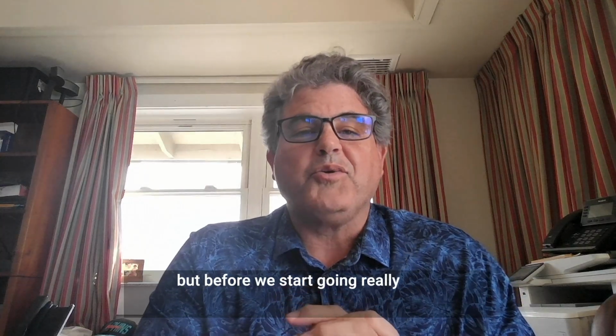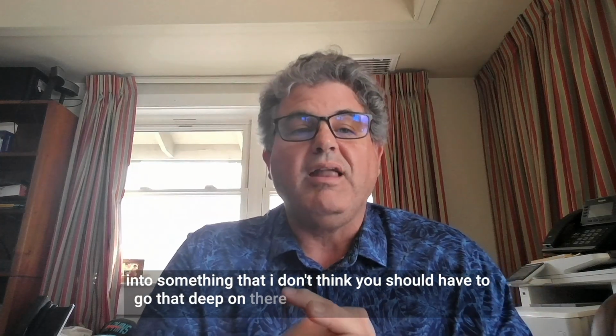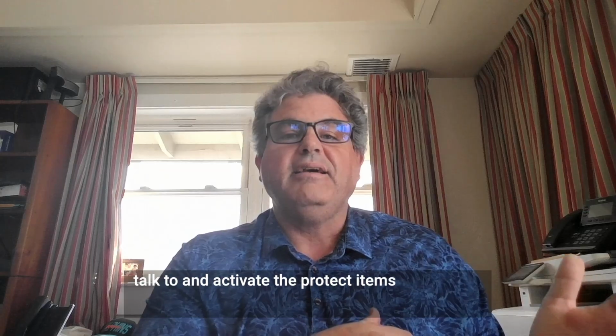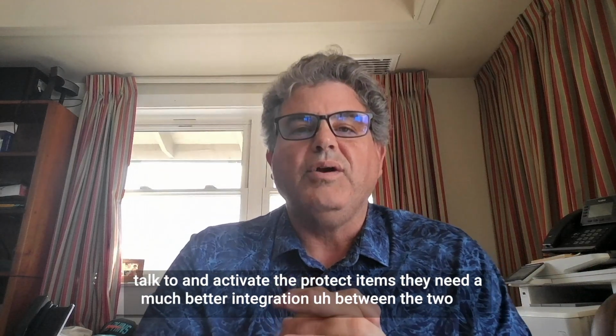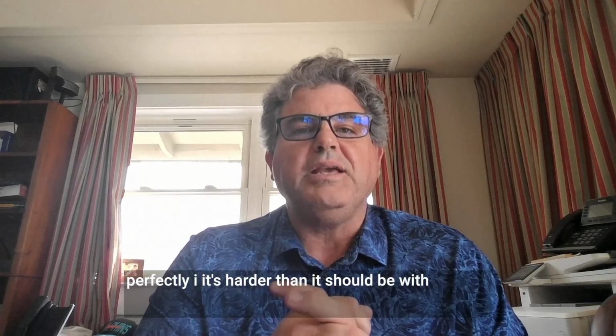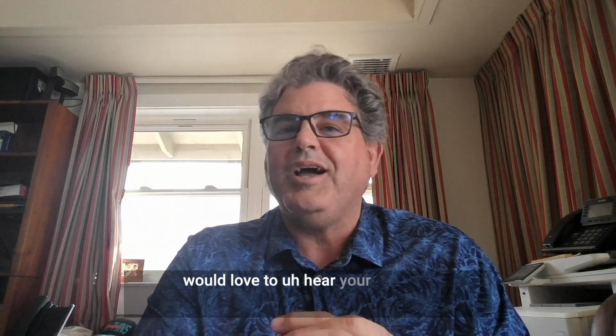But before we start going really deep into something that I don't think you should have to go that deep on, there should be a way for Access to directly talk to and activate the Protect items. They need a much better integration between the two. Because even if it is just webhooks, if they had worked perfectly, it's harder than it should be with the webhooks. So please give me a hand. Would love to hear your solution.